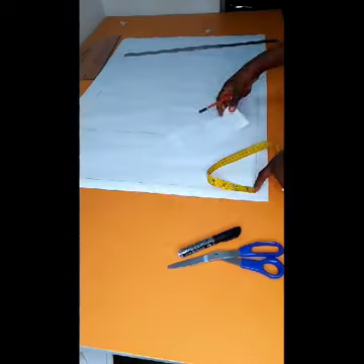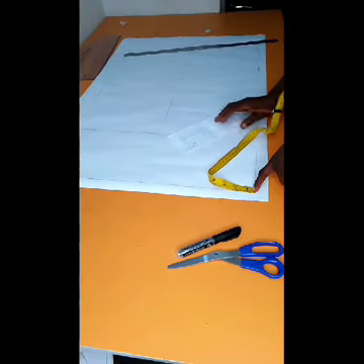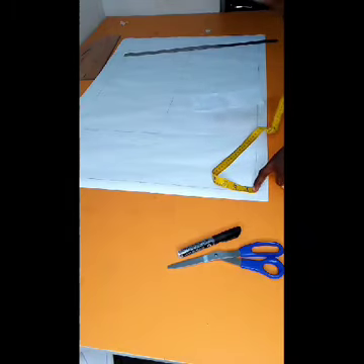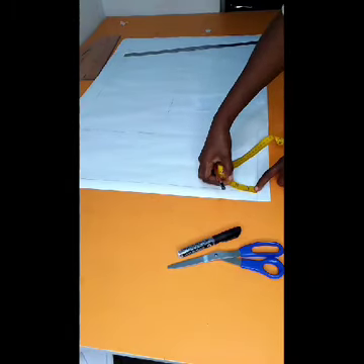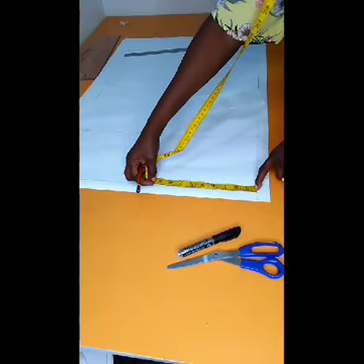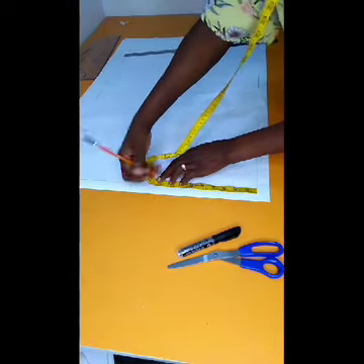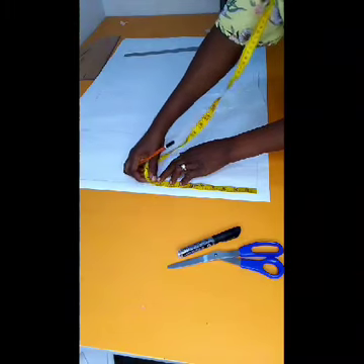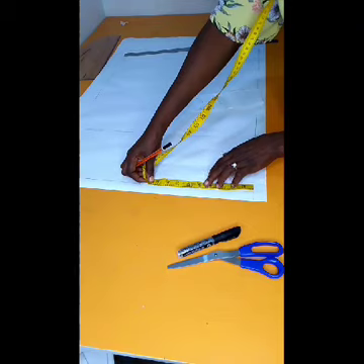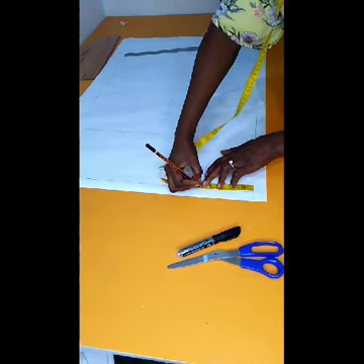Now I'm going to input my waist measurement. My waist measurement is 32 divided by 4, and that will give me 8 inches. I'm going to add 1 inch to it for my dart intake, so I'm going to be doing 9 inches. This is my 9 inches, and I'm going to find the midpoint of that 9 inches.